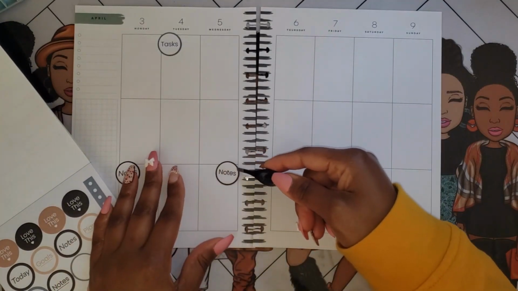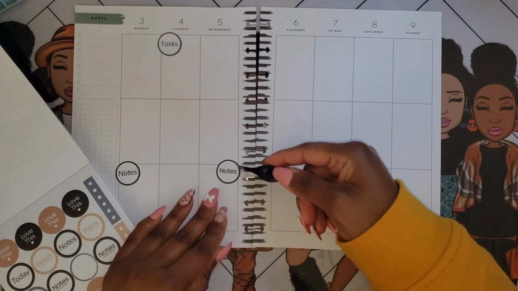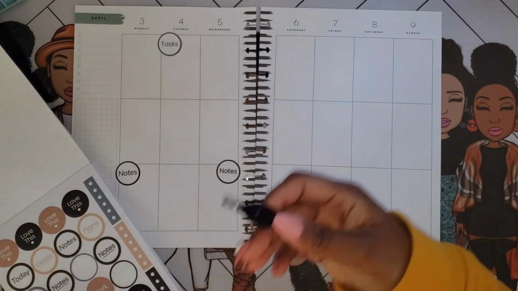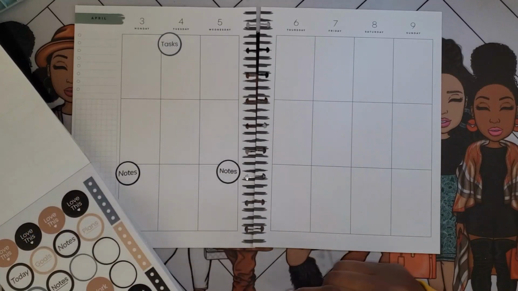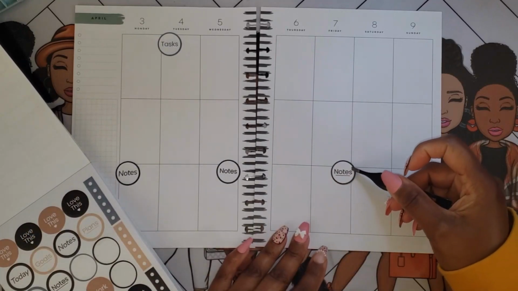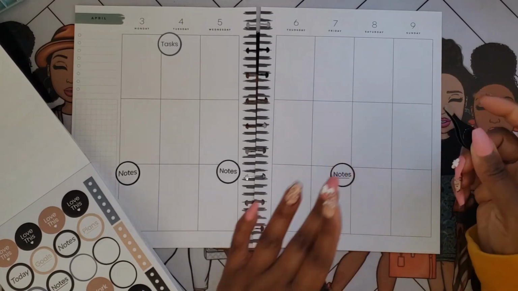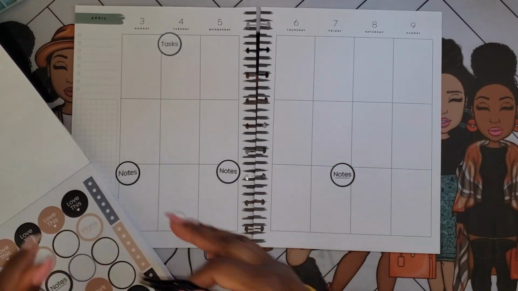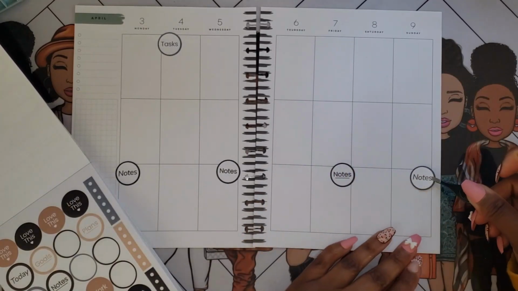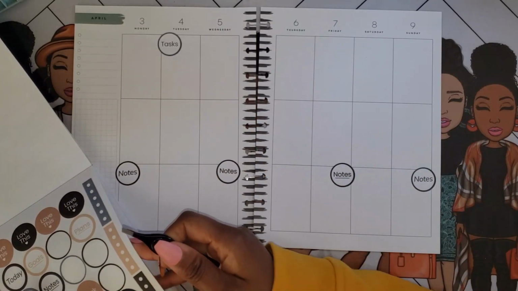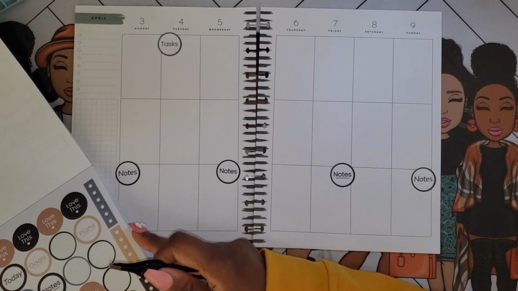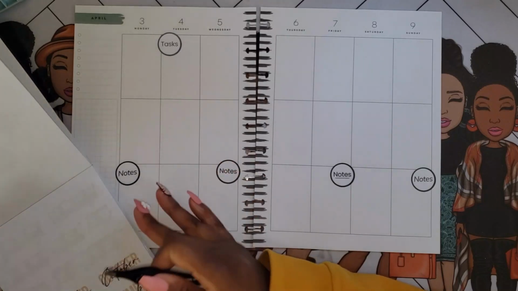This is where we'll put brain dumps for that particular day, or any things that we may need to remember. And then our middle block we can use for errands.